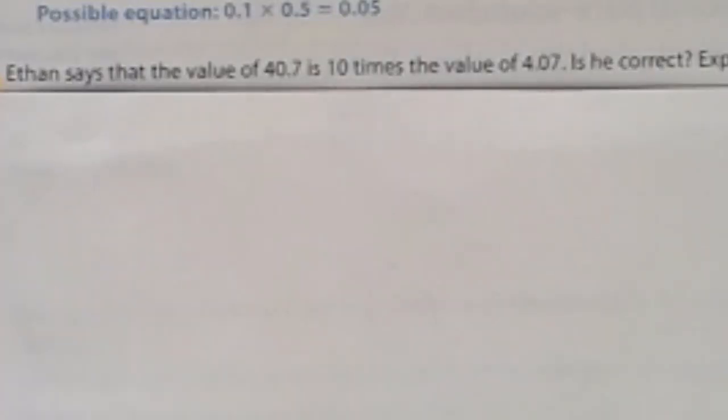Number 7 on that same page, Ethan says that the value of 40 and 7 tenths is 10 times the value of 4 and 7 hundredths. Is he correct? Explain. So you need to answer yes or no if he's correct, and then you need to explain why he's correct or why he's wrong.